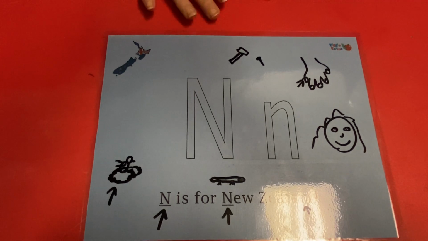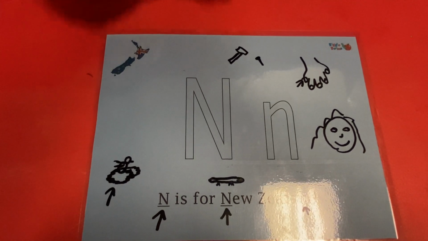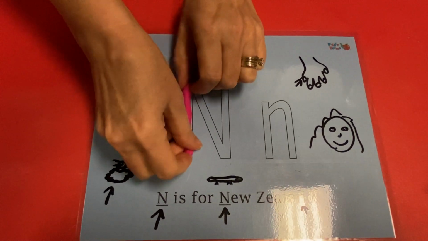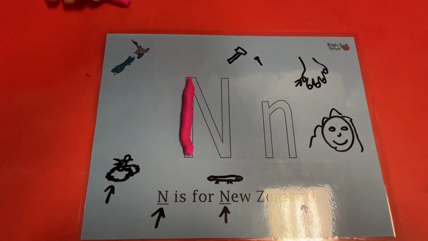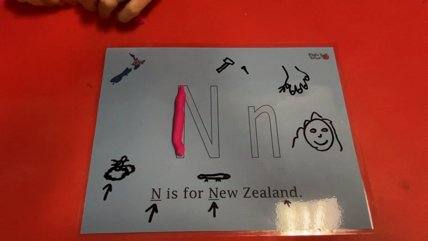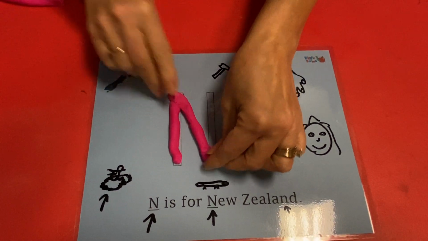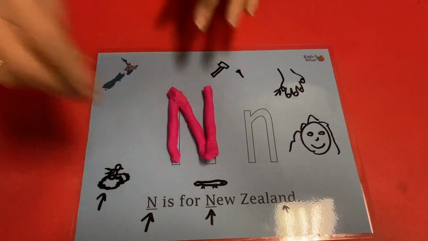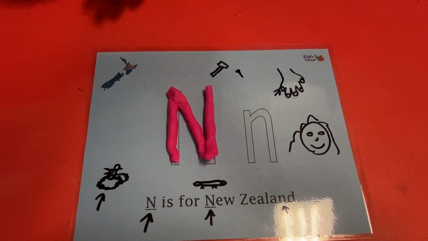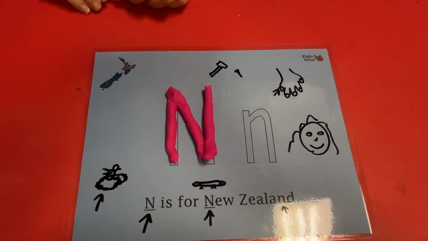Got to make it long and skinny. There we go. All right, there's one. All right. Okay, there's my capital. Let's see if I've got enough here to make my lowercase.